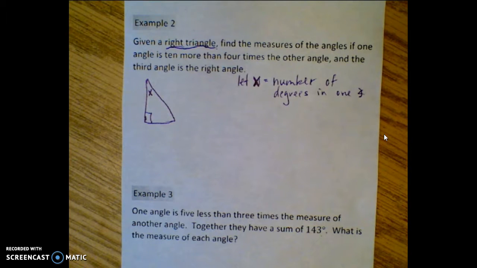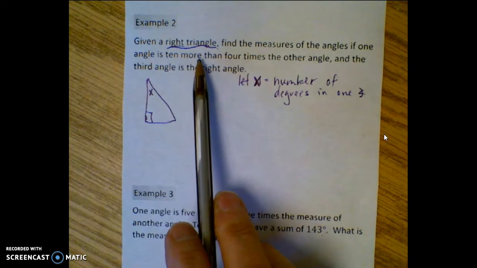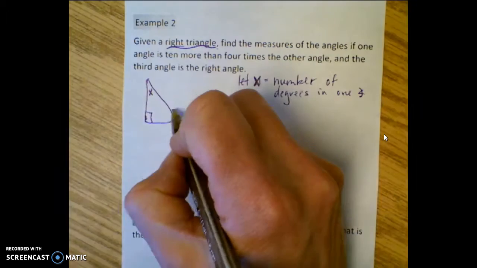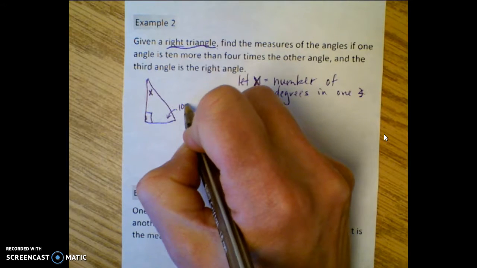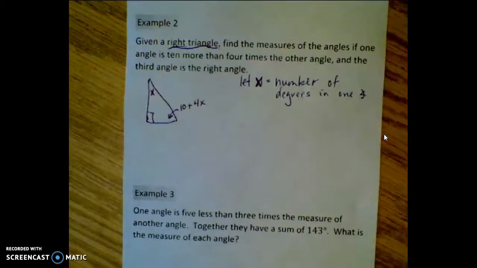So the other angle needs an expression, and that's where the 10 more than 4 times this angle is going to fit. I don't have room to squeeze it inside the diagram, so we're going to draw an angle and point to the inside angle for that expression.